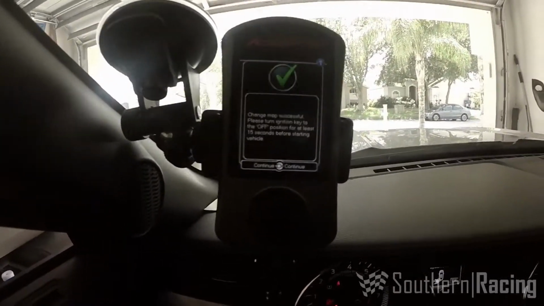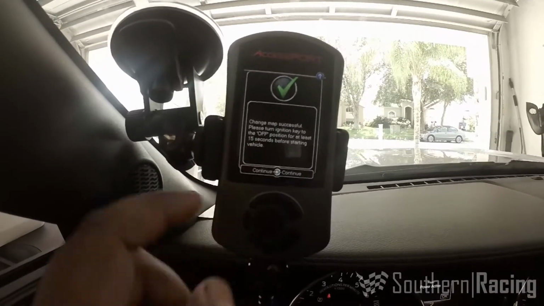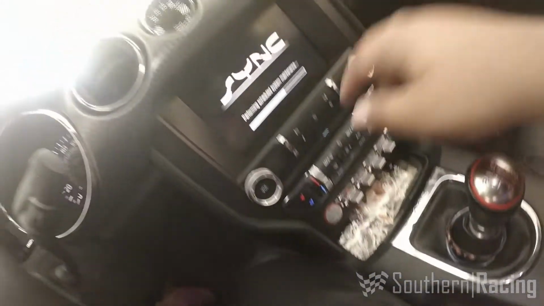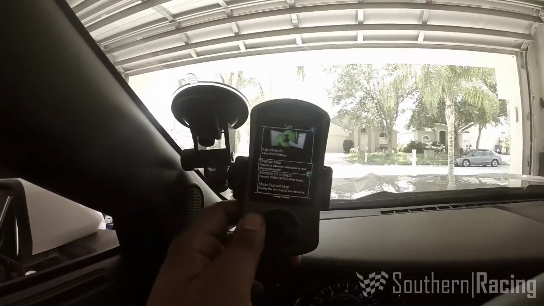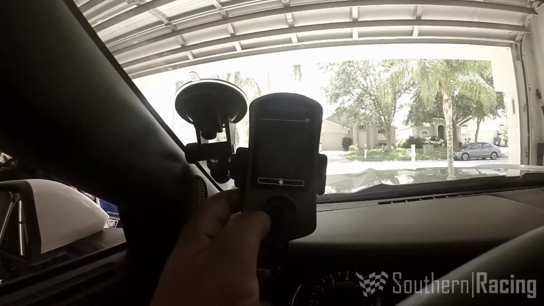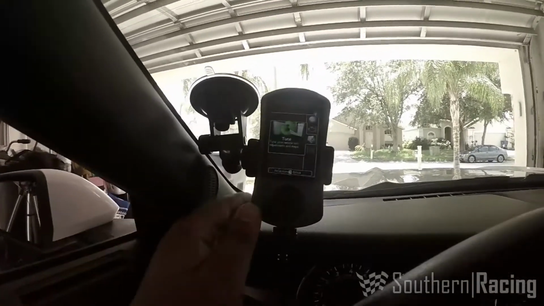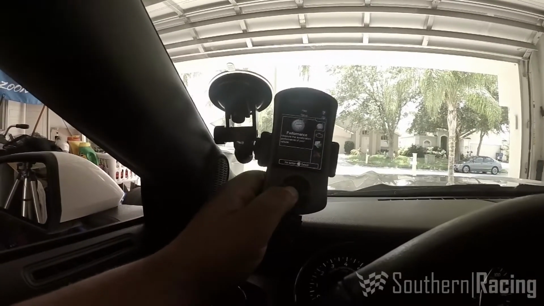Okay, so once the tune is loaded, you'll get this screen. It's going to tell you to turn the car off for 15 seconds. You're going to hit OK. You're going to come back over here, turn the car off. This may still want to load the sync screen. That's something you'll get every time. And then at this point, the access port should turn off on its own if you have it turned to those settings. If not, it'll stay on. You're going to wait your 15 seconds.